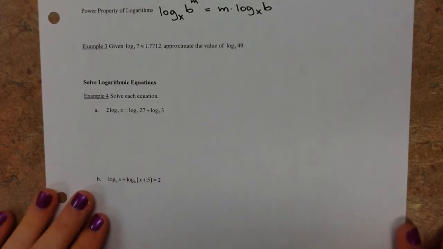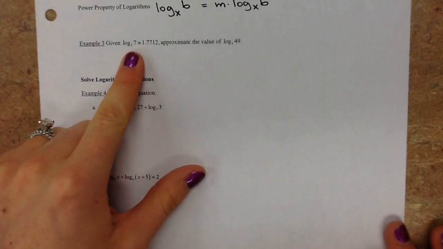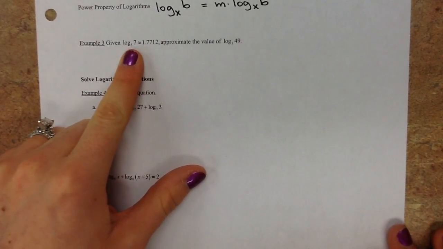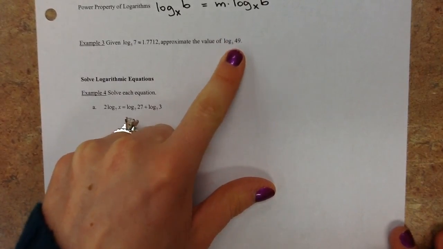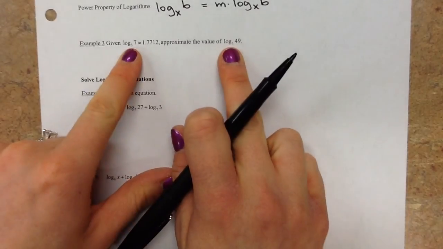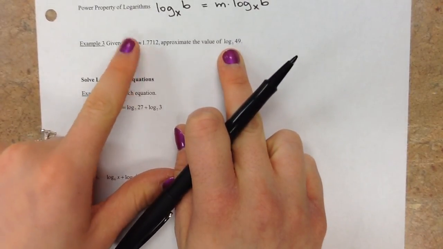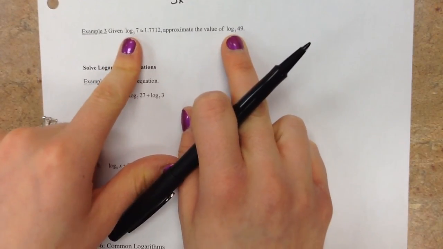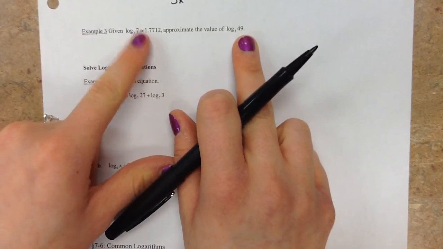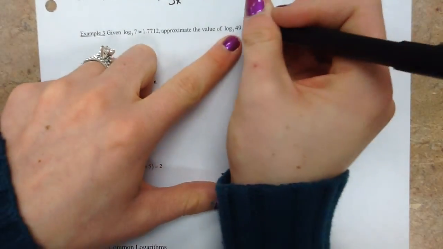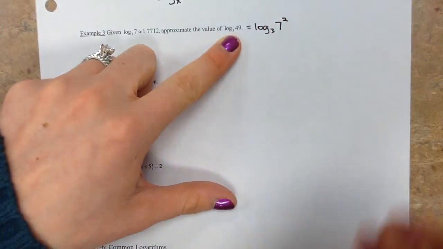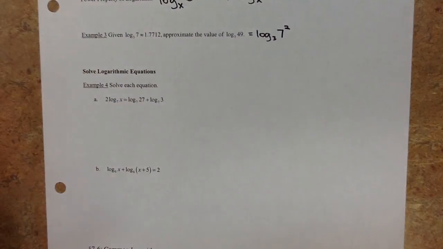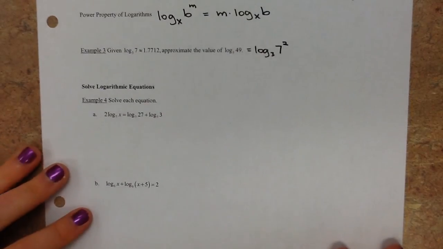All right, so this next example, we know this value. It's an approximate value here. We're going to use that to approximate the value of log base 3 of 49. Okay, so we've got the same base right here. They're both log base 3. We want to base it off of what we know. So it's kind of like, all right, how can we relate 49 back to 7? So let's take this property right here. Instead of 49, let's write 49 as 7 squared. All right, so think about that. Absorb it for a second. Make sure you're good with it.